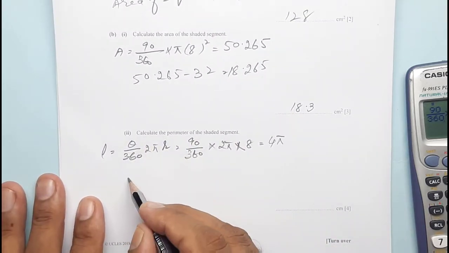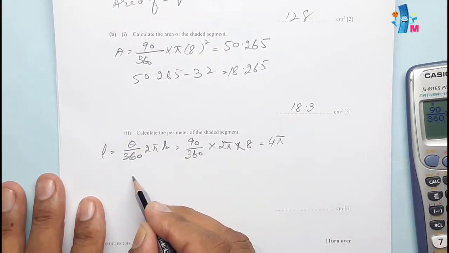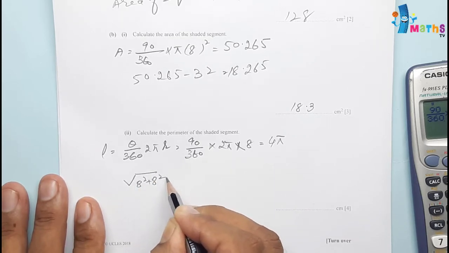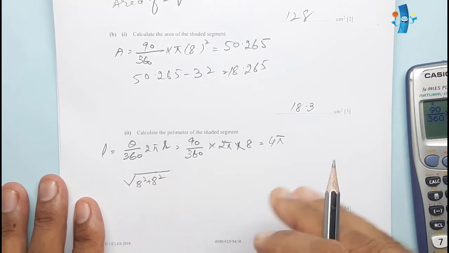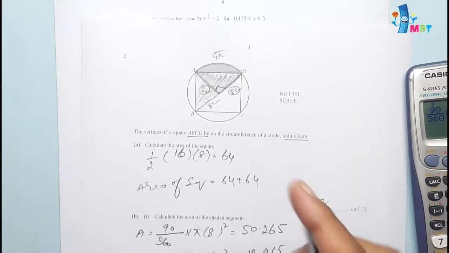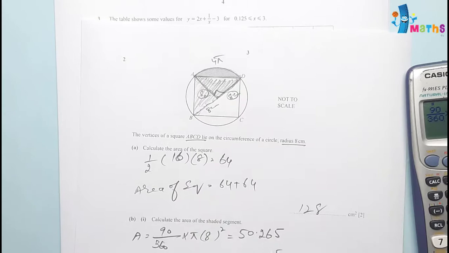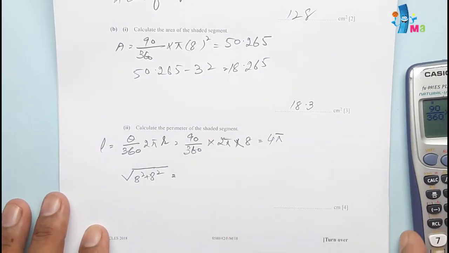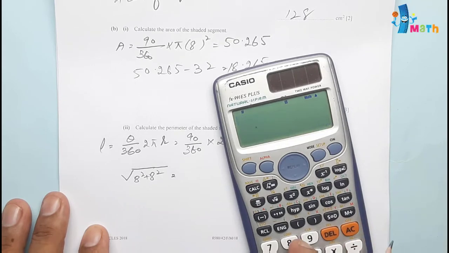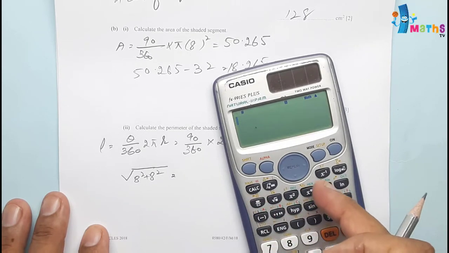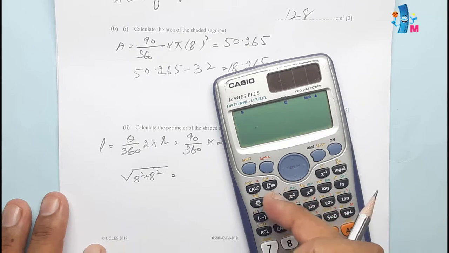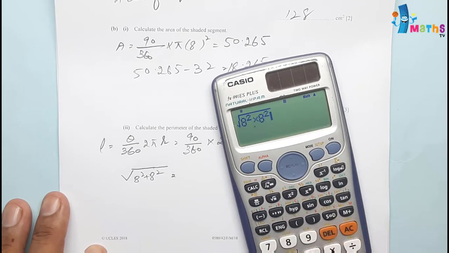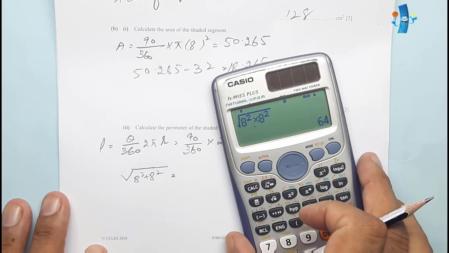Under root, 8 square plus 8 square will be the length of this straight line from A to D. So root of 8 square plus 8 square, which is equal to 64.